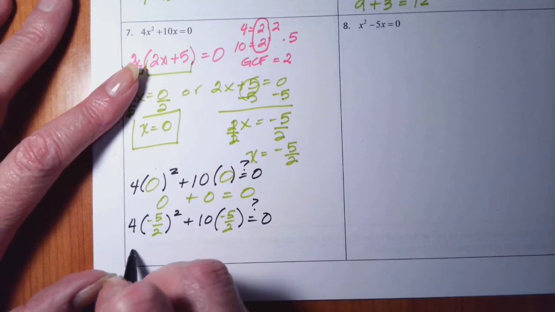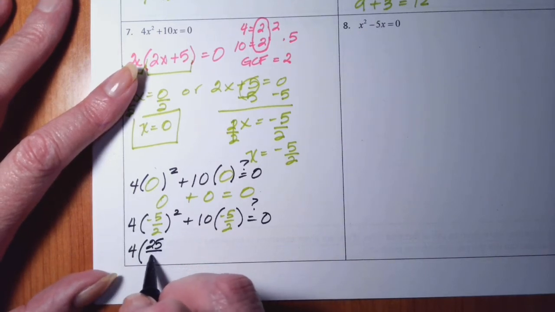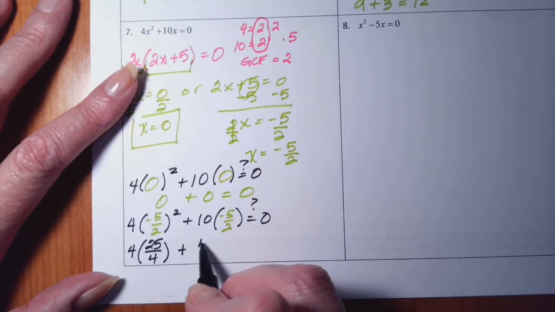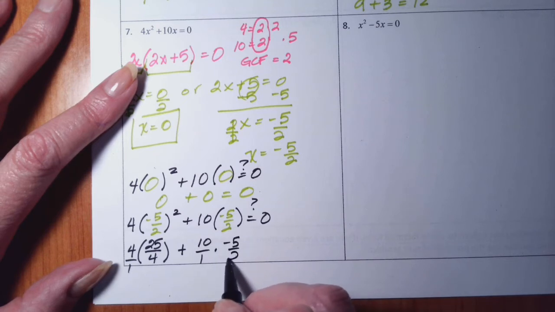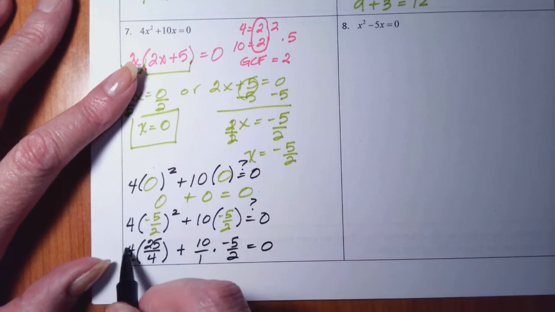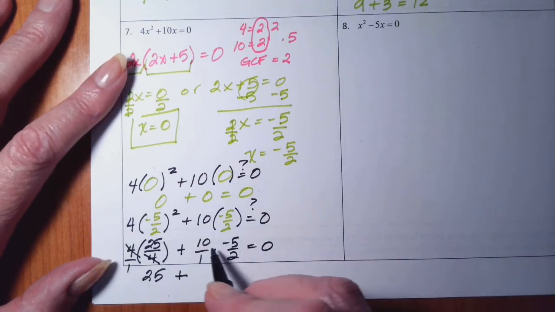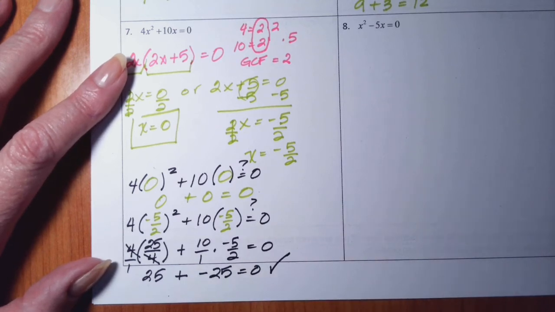So this becomes 4 times 25 over 4, plus 10, and I'm going to put that over 1 times -5 over 2. That cancels out, so I'm left with 25 plus, and this is negative 50 over 2, which is negative 25, equals 0, so that checks as well.